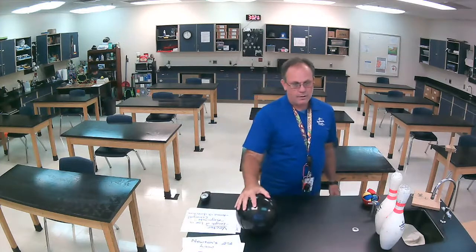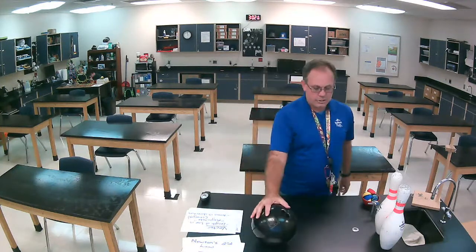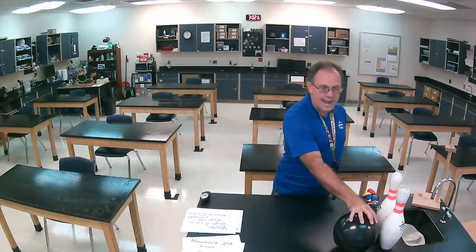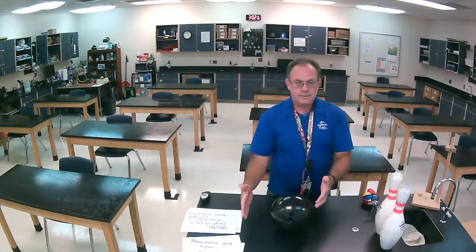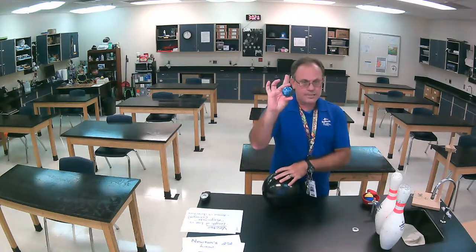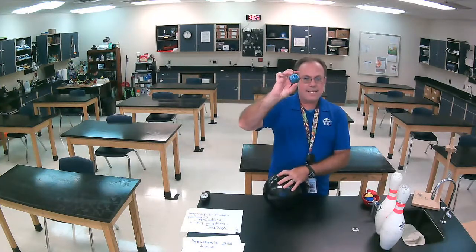Me pushing the ball is giving it an acceleration. The ball itself has mass. When I push it very gently, it already has enough force due to its mass and the speed that I'm pushing at to knock over the bowling pins. If I use this ball instead, it has a lot less mass. It's a lot lighter.